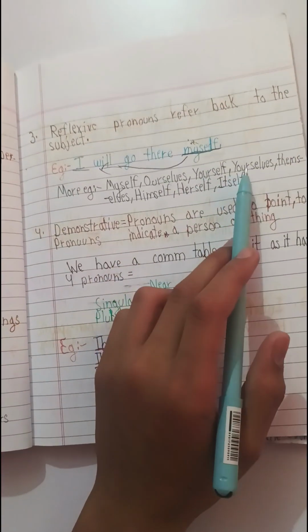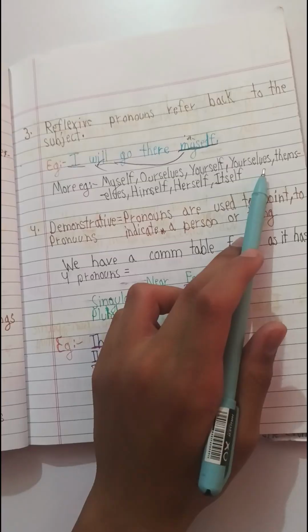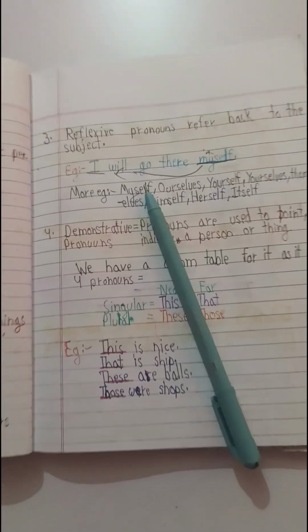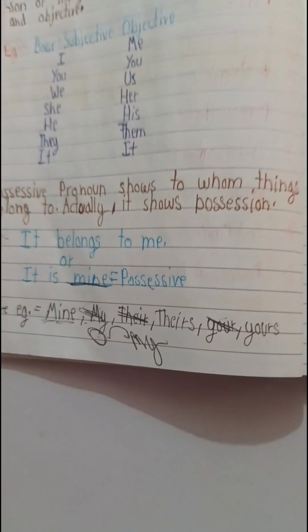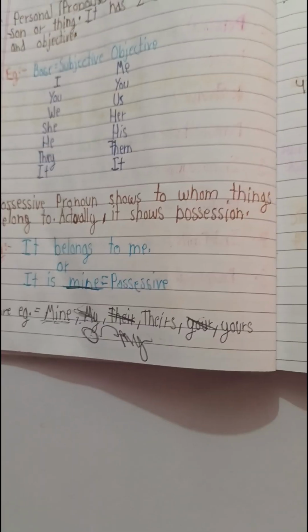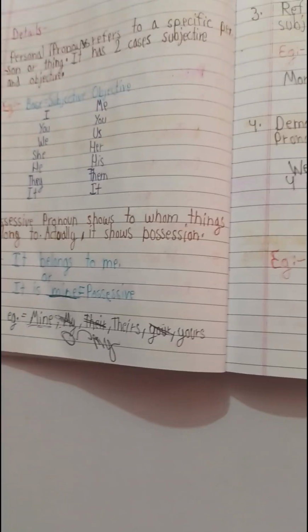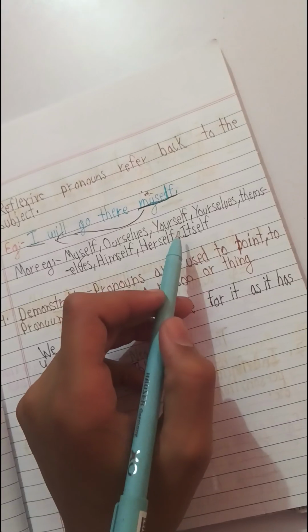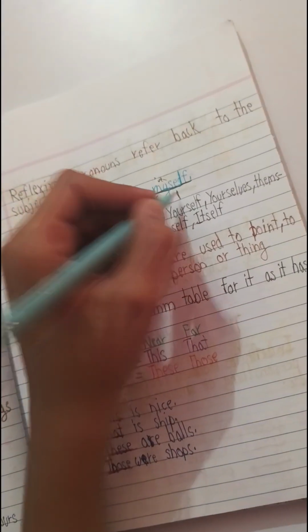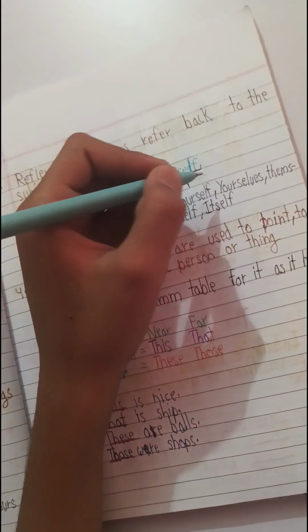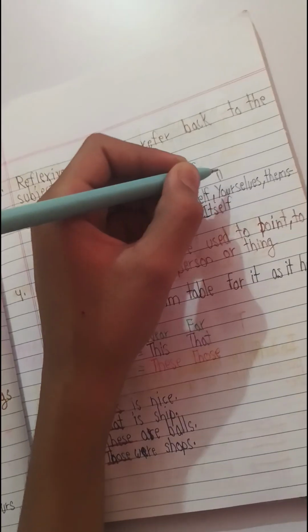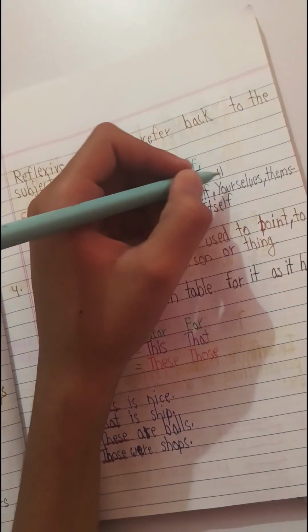Here you can see yourself and yourselves. Yourself refers to singular, and yourselves refers to two or more than two.